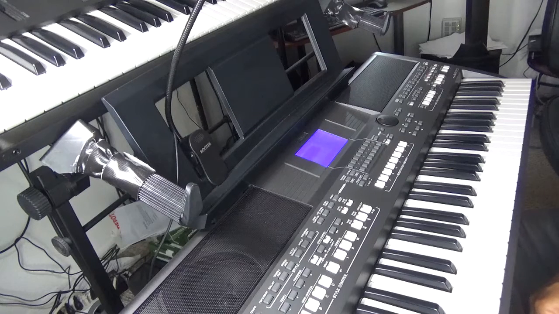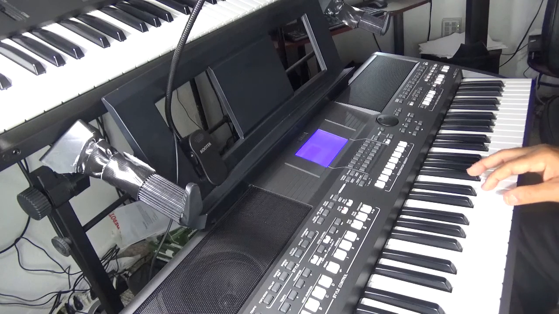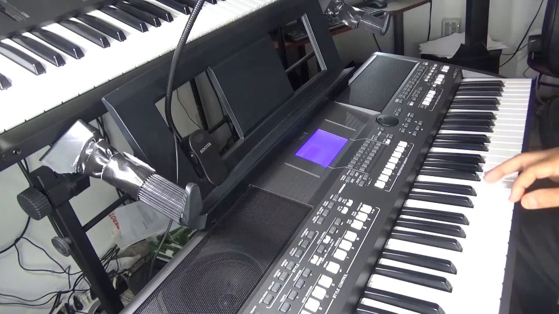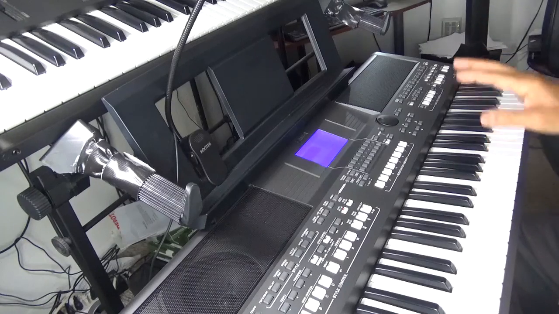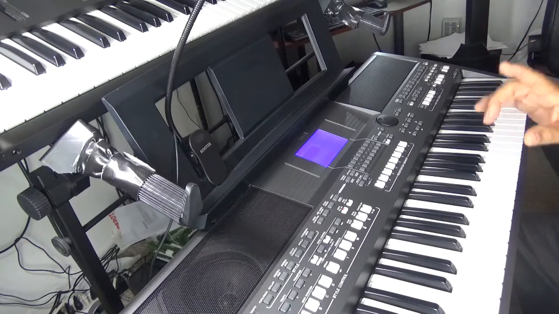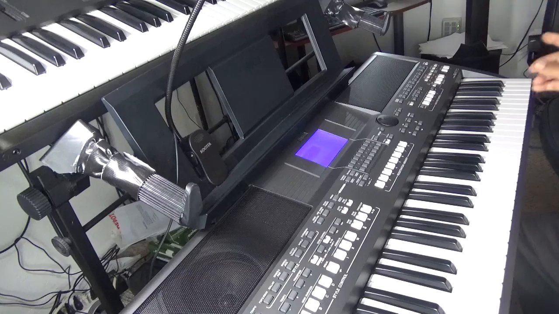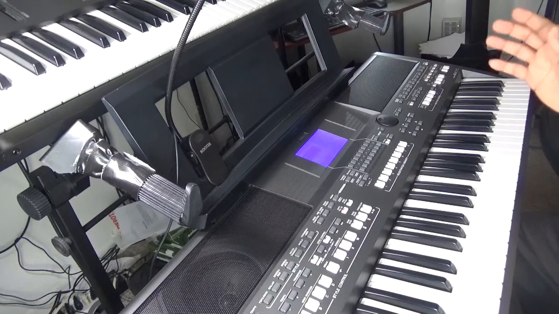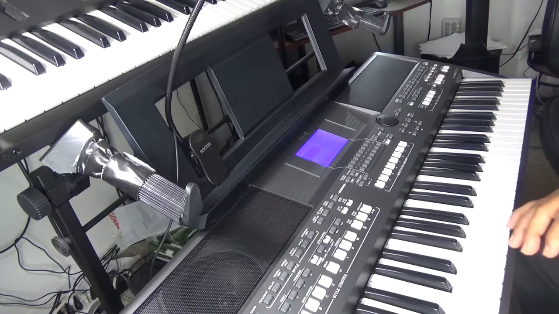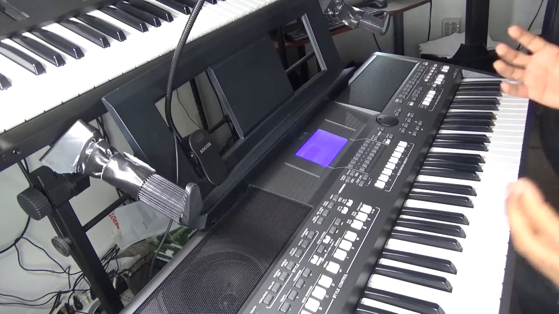And if I play a C on the keyboard, the middle C right here, and I move up a whole step, I play the D. On the guitar, it's the same thing.